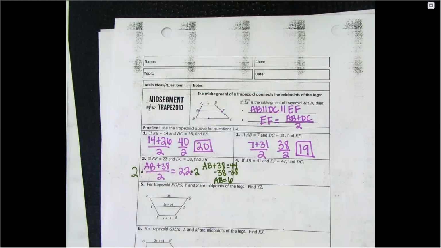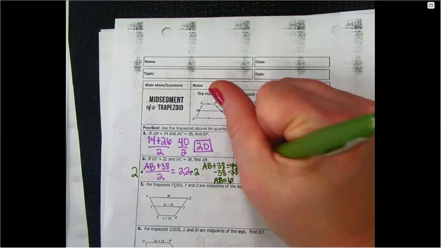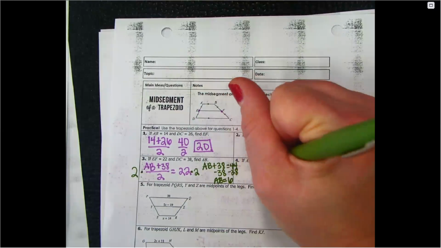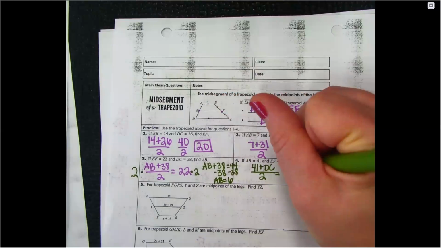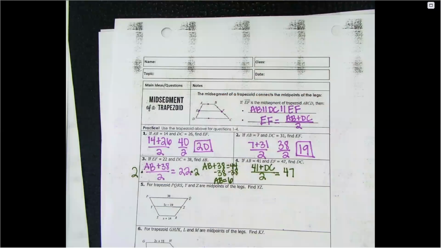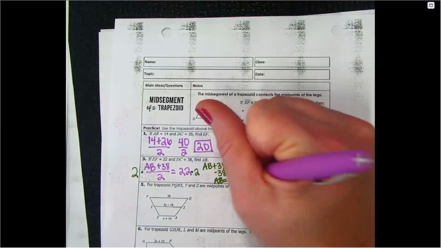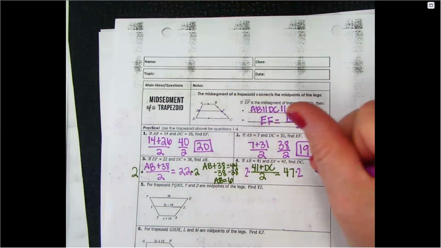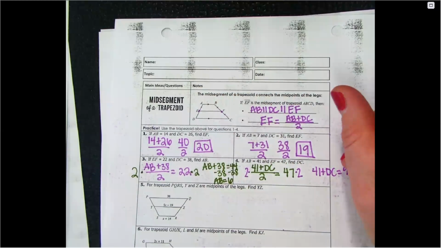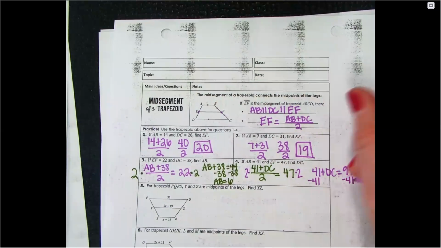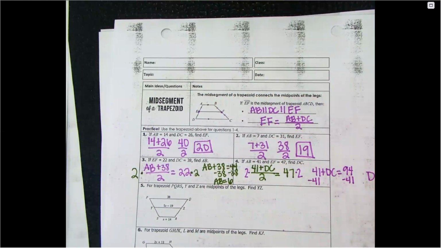With number 4, this time we have the top in the middle, not the bottom. You do it the same way. Top, which is 41, plus bottom, which is DC, don't know that, divided by 2 equals EF, which is 47. To solve it out, what's the first thing I need to do? Multiply by 2. So 41 plus DC equals 94. Subtract 41. DC equals 54.